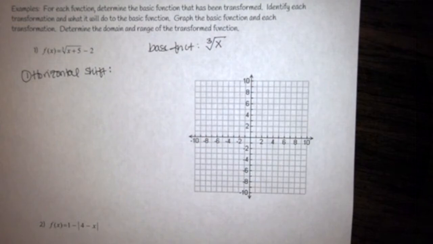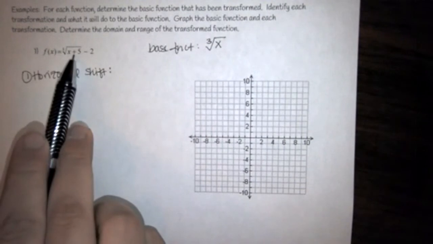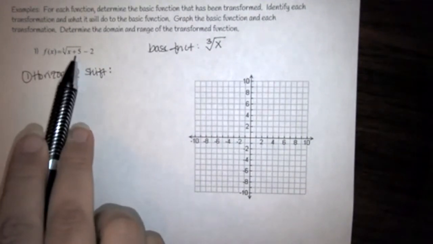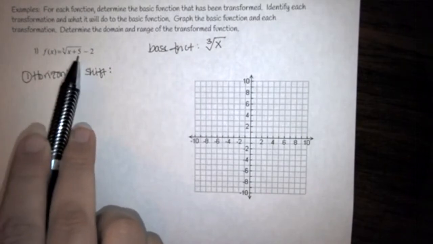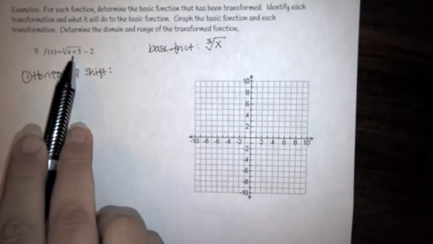Okay? Well, in this case, I am going to horizontally shift 5 units. Notice this 5 is internal, and because we are shifting horizontally, it means we have to determine, are we going left or right? Well, here I've got a plus 5, which means if you refer back to what we said, when d was positive, we shifted to the right, but if d was negative, we shifted to the left.